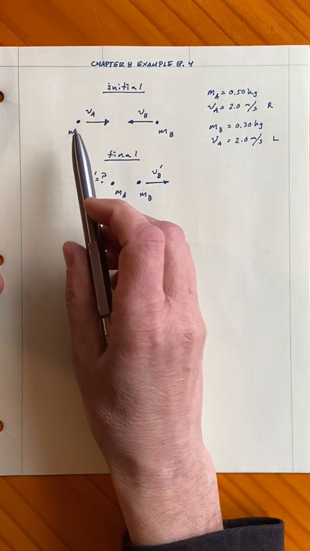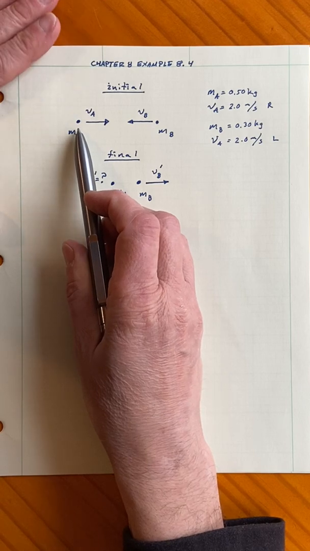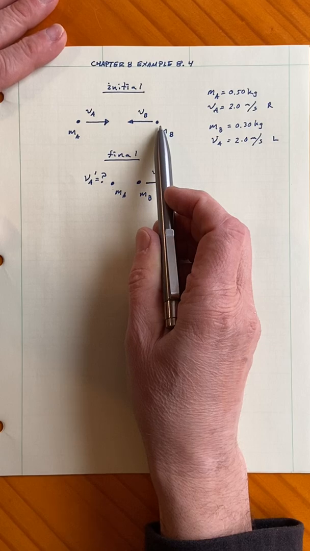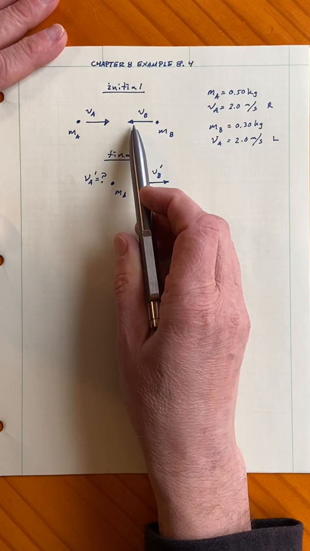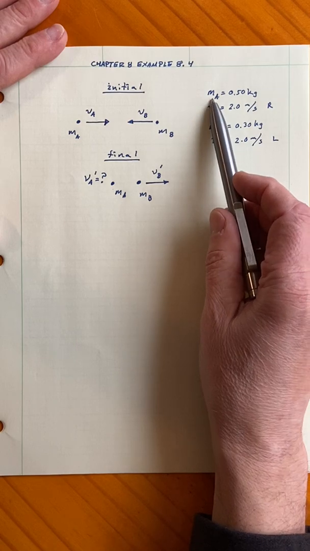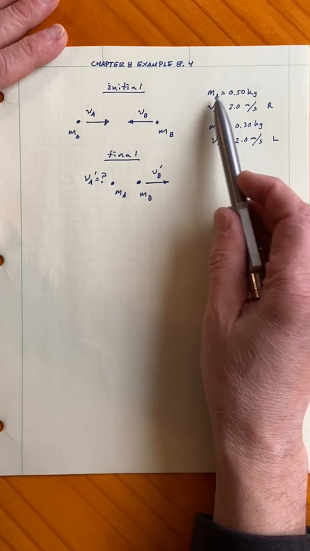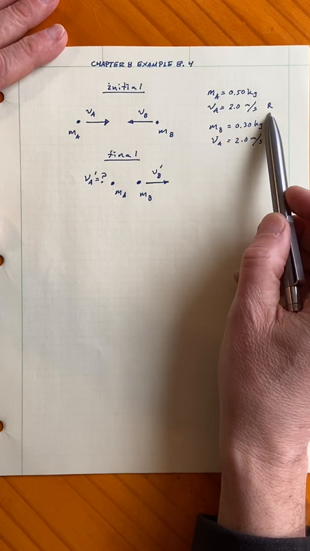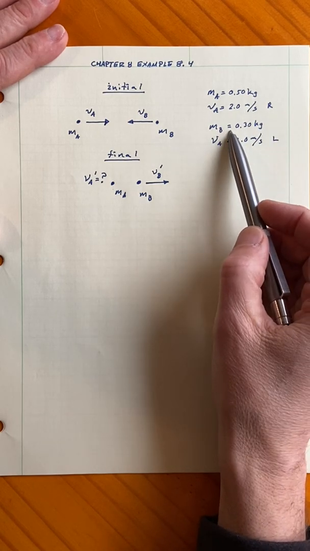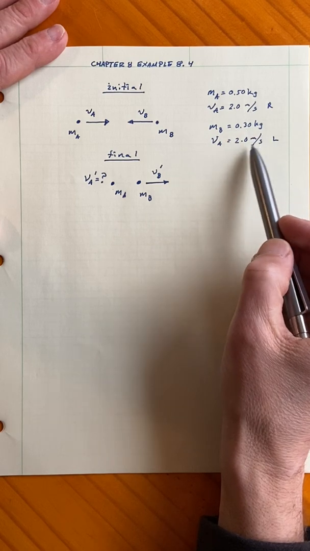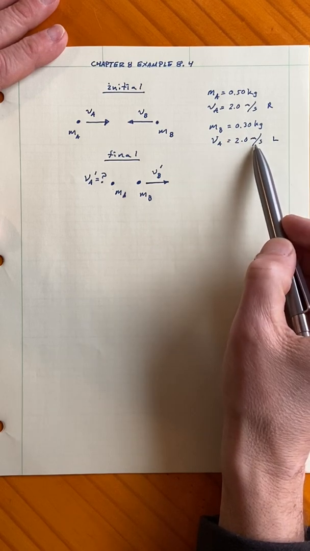Initially, we have one glider on the left moving to the right, and another glider on the right moving to the left. And over at the sides, I tell you the various things here. The mass of the glider on the left is 0.5 kilograms, and it's moving 2 meters per second to the right. And the glider on the right has a mass of 0.3 kilograms, and it's moving to the left at 2 meters per second.